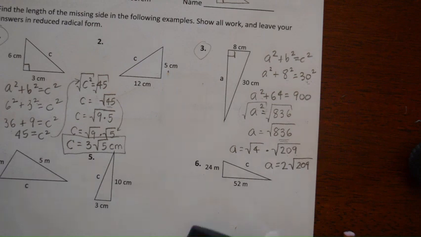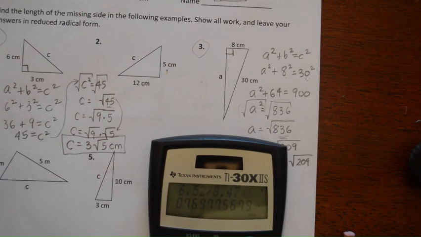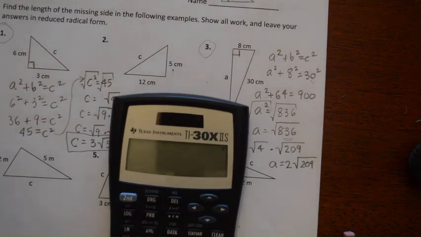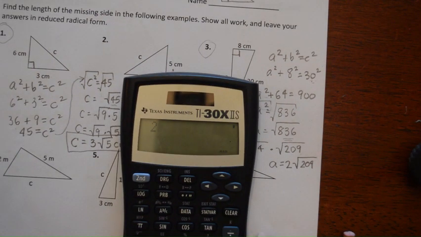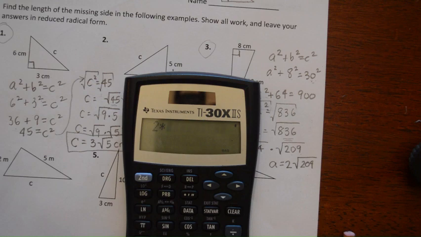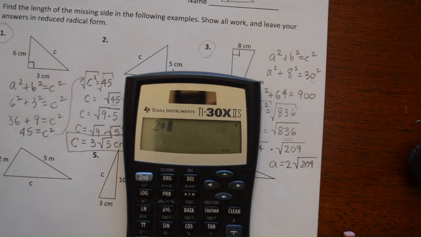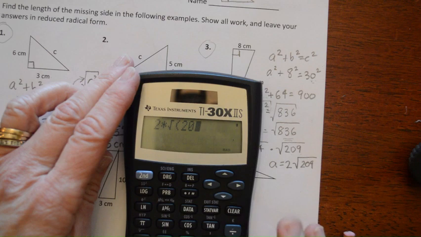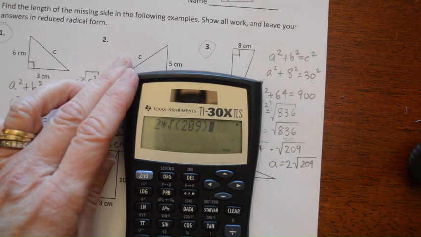Sorry, I should have had my calculator at the ready here. So let's turn it on. Again, I think this is probably the kind most of you have. All right, so I'm going to do 2 times, and then the square root button is right over the x squared. The way we get to it is we hit the second button, and then we hit that, and it'll open a square root with a parenthesis in it, so we type in 209 and close the parenthesis.